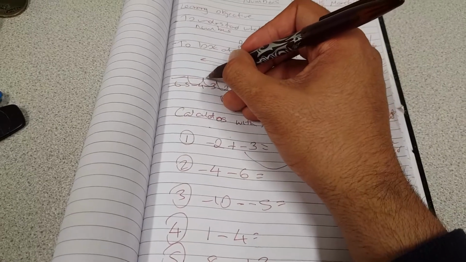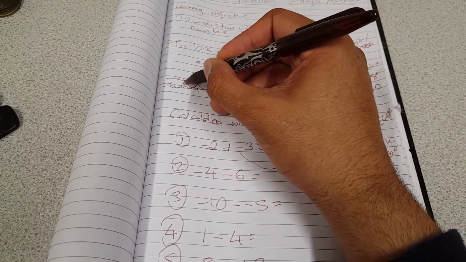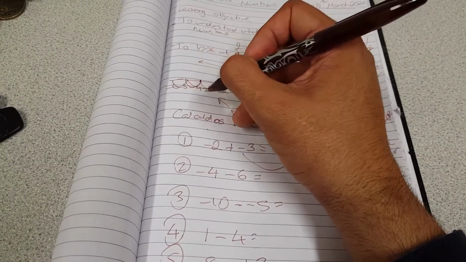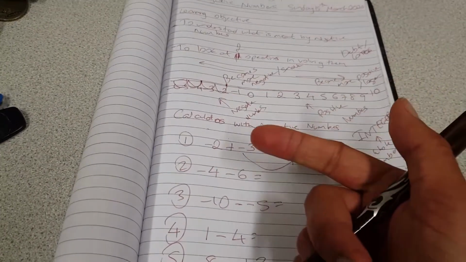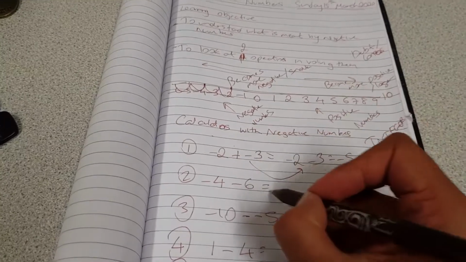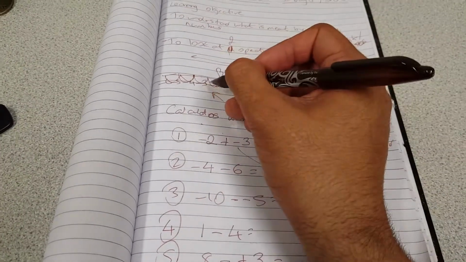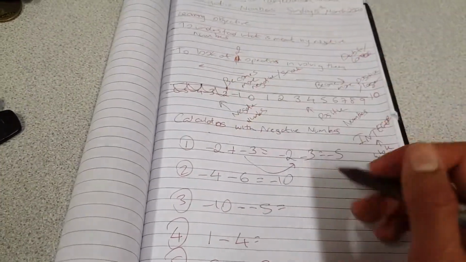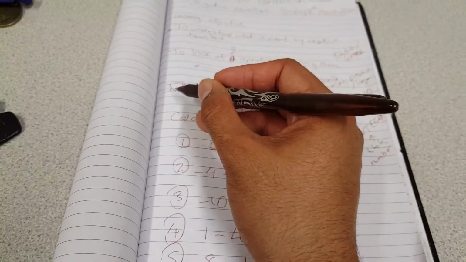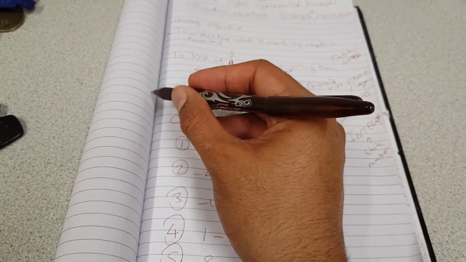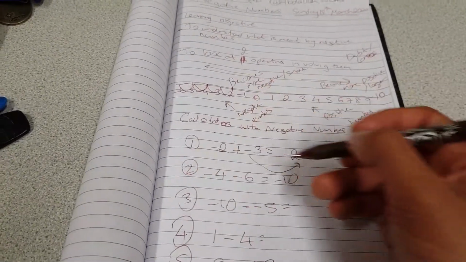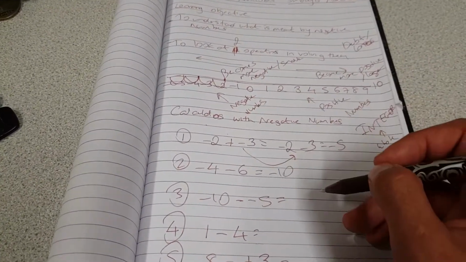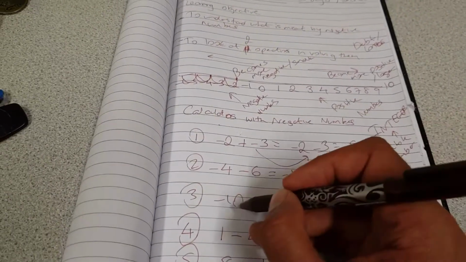Right, -4, -6. So it's going to be 1, 2, so -6. And then it would be -7, -8, -9, -10, because I've moved 2 there, and then I have to move 4 more. So from -6 to -10, I'm going to add on 4, or subtract 4.